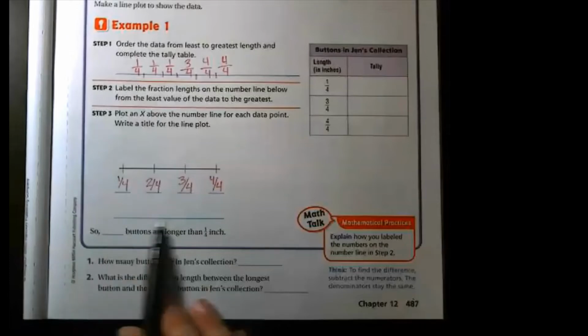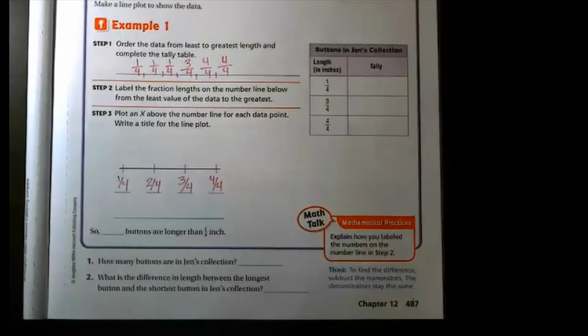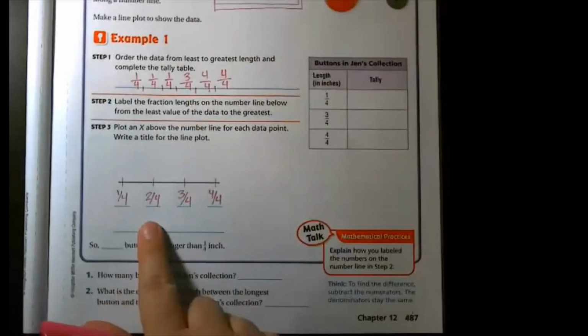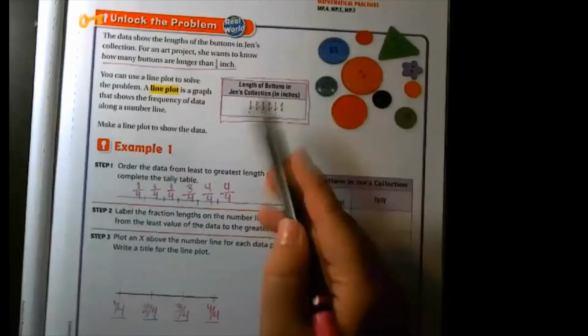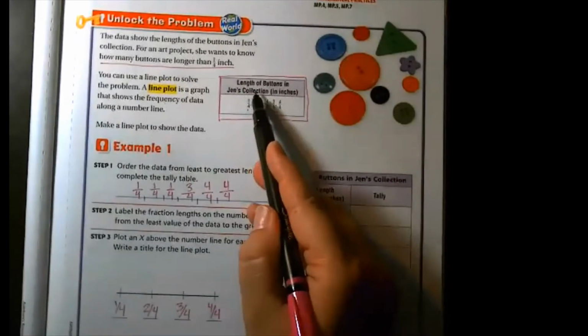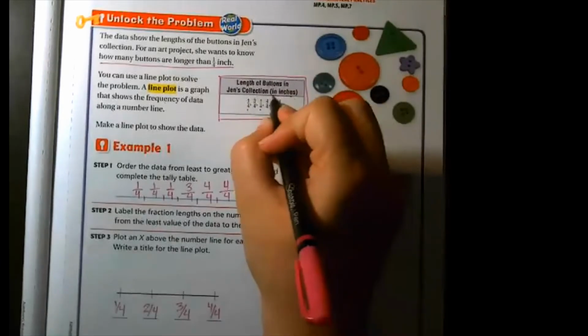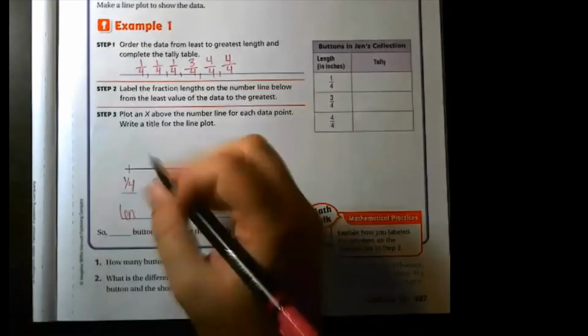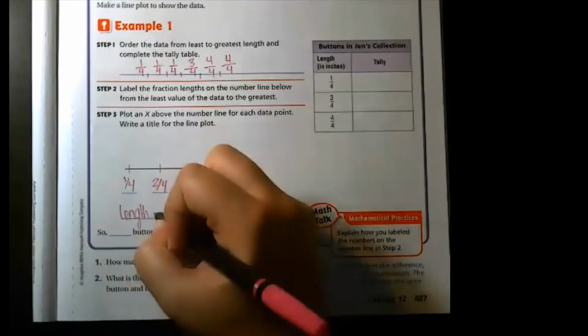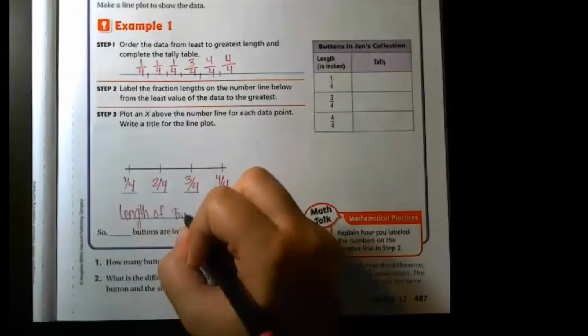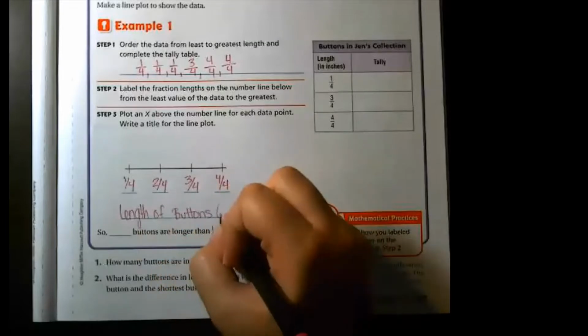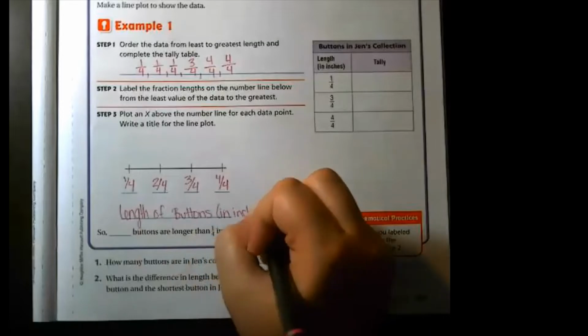Okay, this line down here is so that we can label our line plot. When you are making graphs or data charts, you always need to label what you are doing. So what we are showing in our graph can actually be found above our data. So we are showing the length of buttons in Jen's collection in inches. So this part's very important. You need to always use this part in your label. So I'm going to take the beginning of that. I'm going to say length of buttons, and then in parentheses, I'm going to put in inches. Okay.